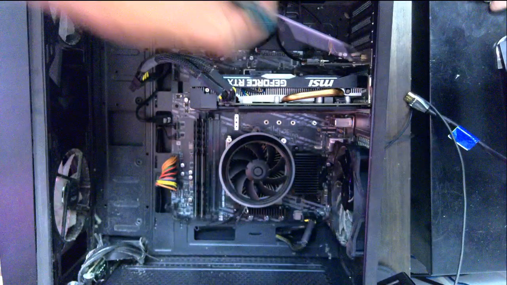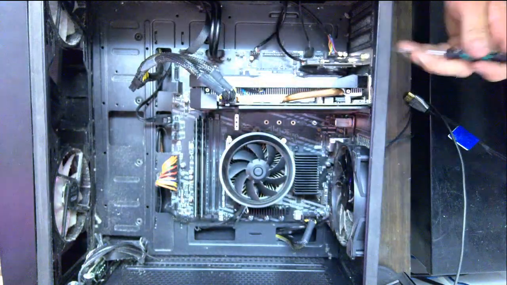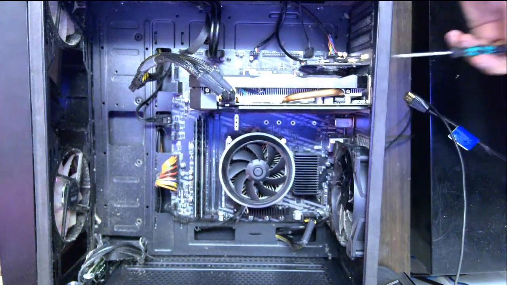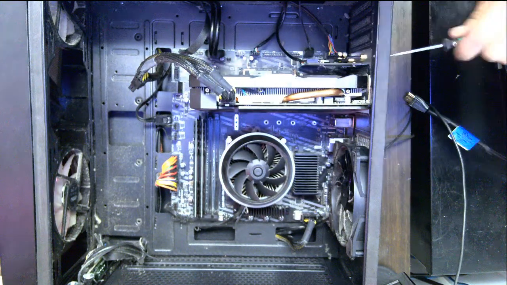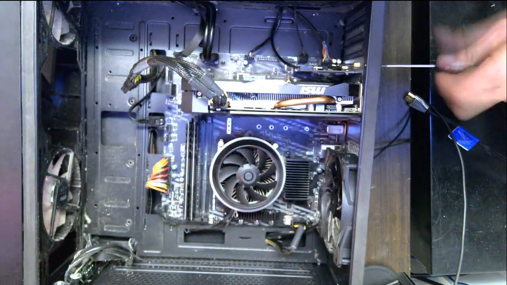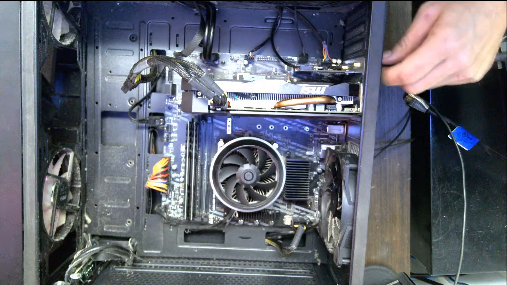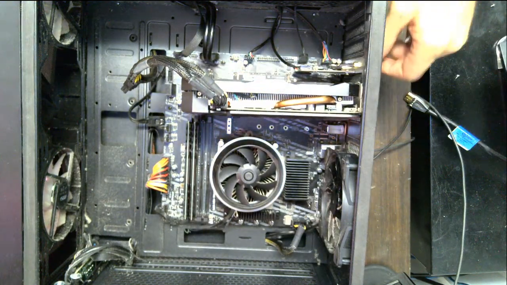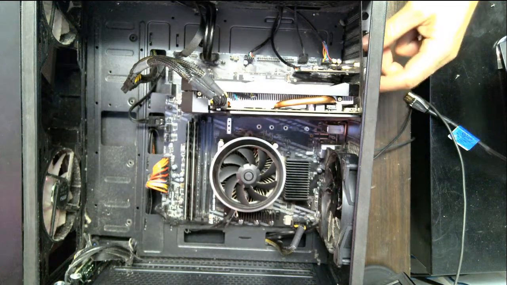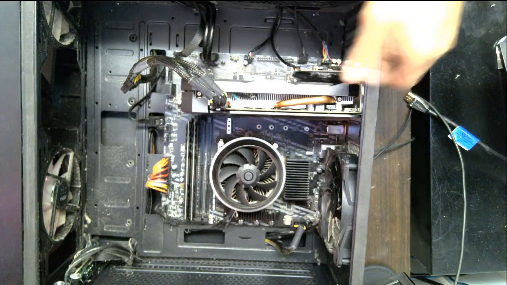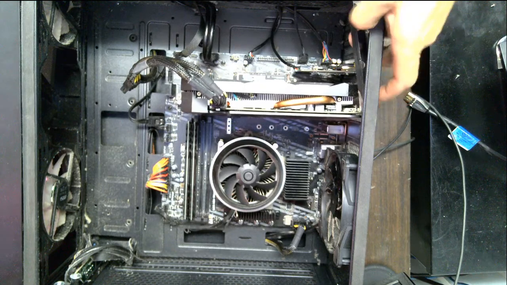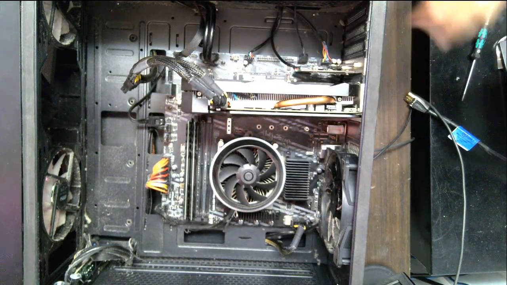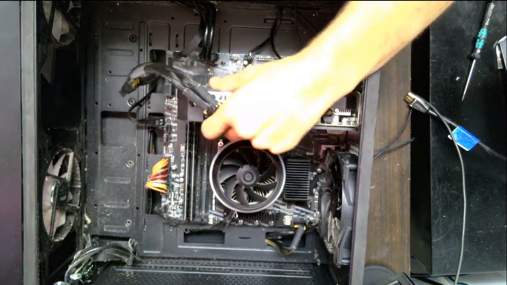You know what I think I'm going to do? I'm going to remove that Wi-Fi card. That's part of our issue. You know what? Well, maybe now I can get it. Oh, nope, still.